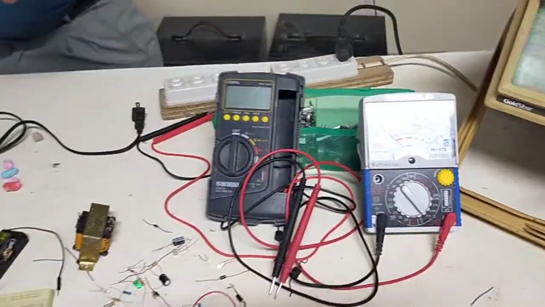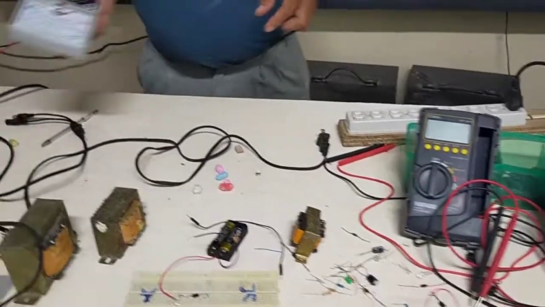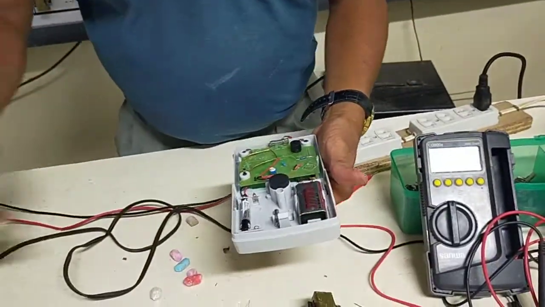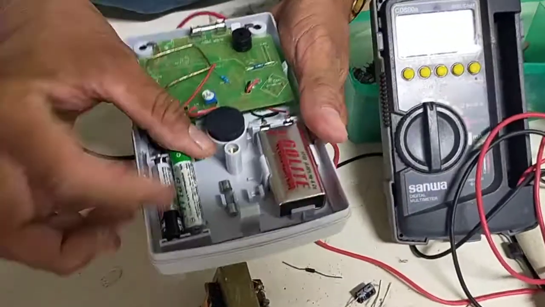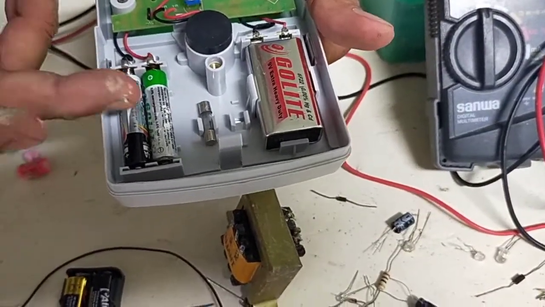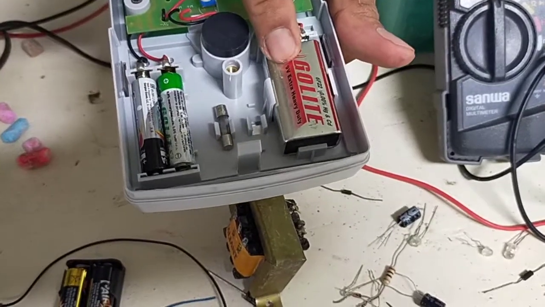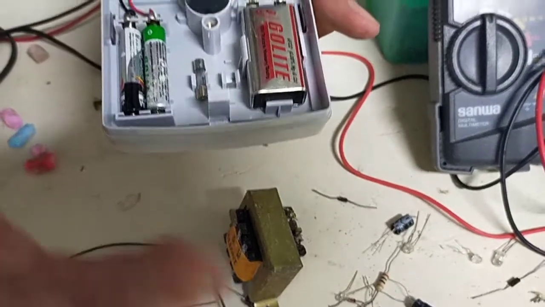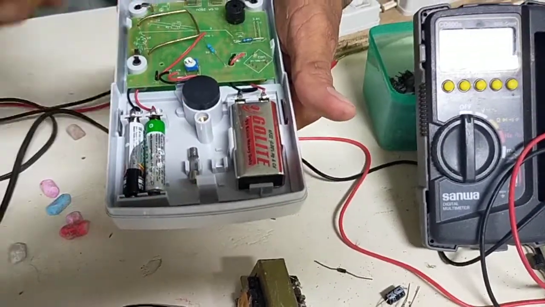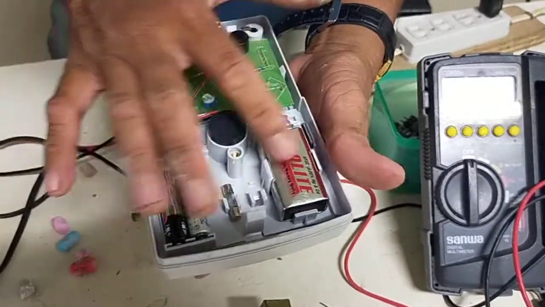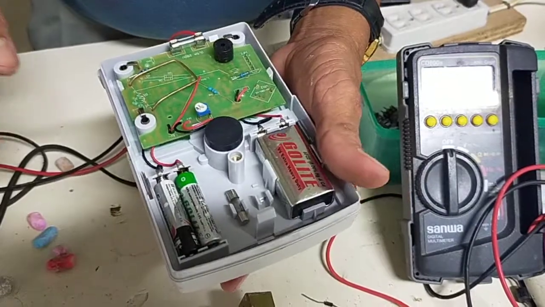Because if we open the back of this multitester, you can see the battery: the two dry cells, AA, and the flat battery, which is 9 volts plus 3 volts, 12 volts. The 12 volts actually is the internal power supply for the ohmmeter alone. This battery is not used for the DC voltmeter and DC ammeter.